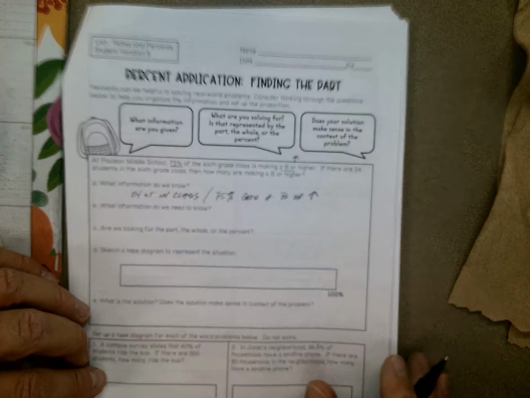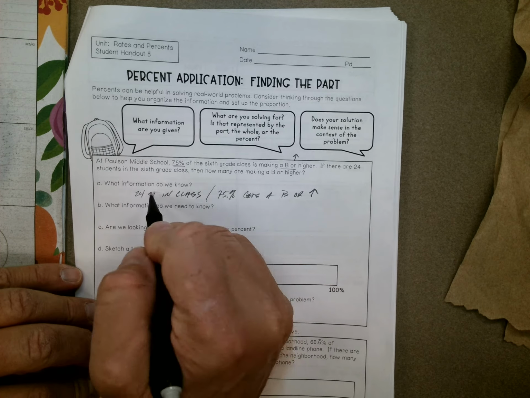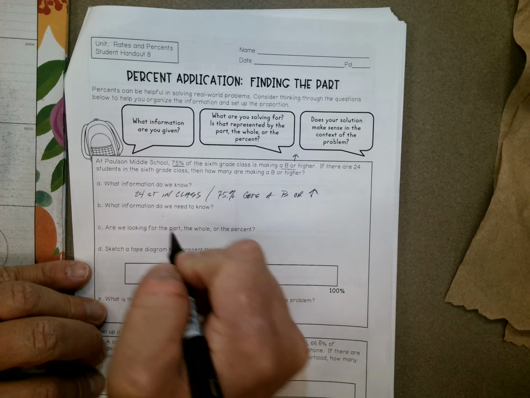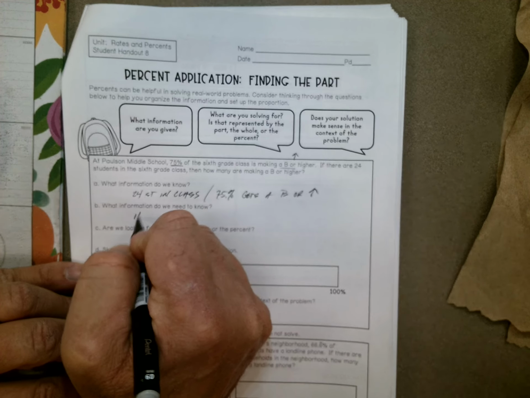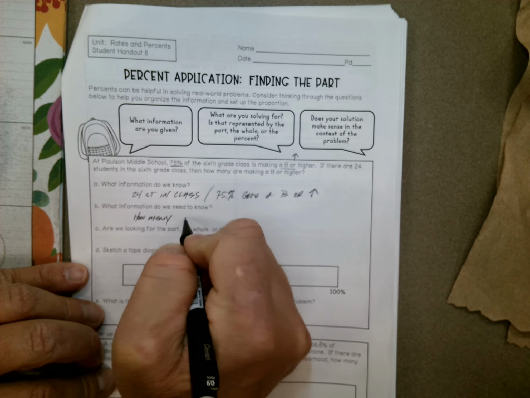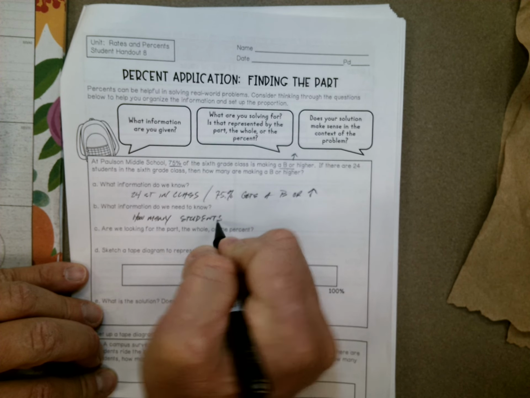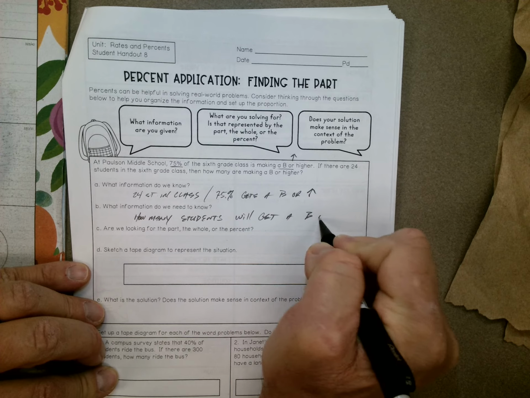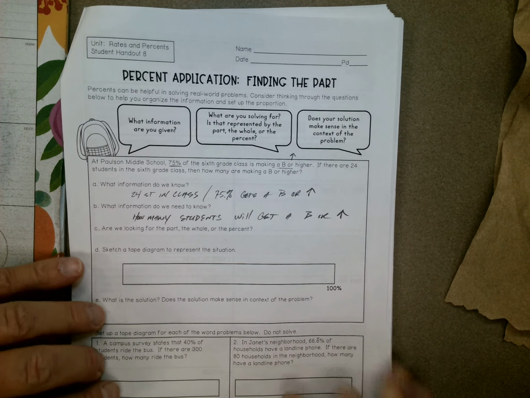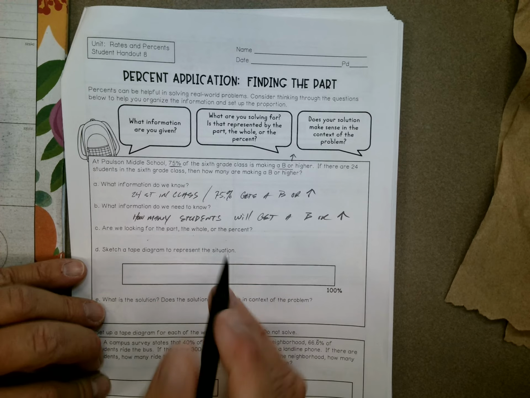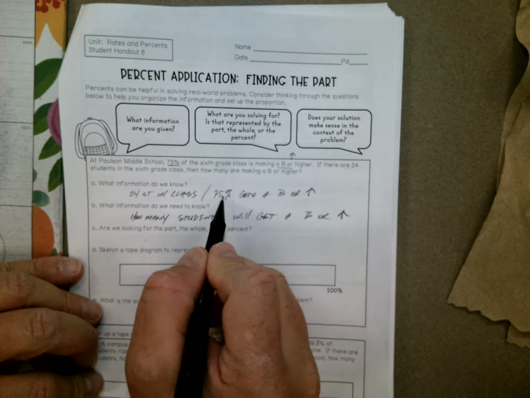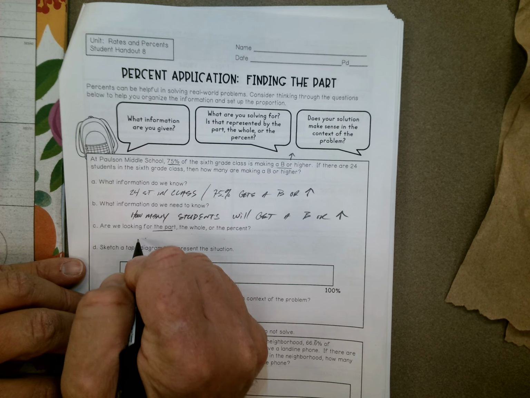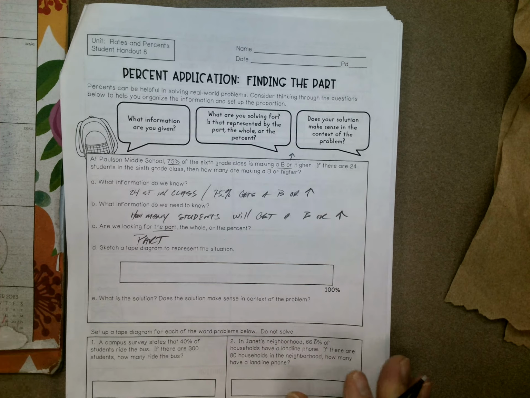And what do we need to know? Well, we need to know what 75% of that number is. A percent doesn't really mean anything without a number. So we just want to know how many students will get a B or higher. Are we looking for the part, the whole, or the percent? We have the percent, and it looks like we have the whole. So we're looking for the part, the top of the second ratio.